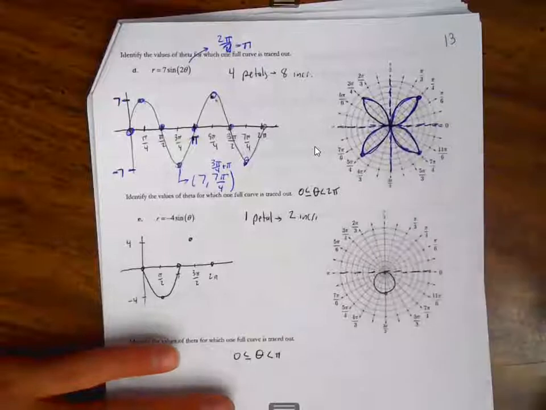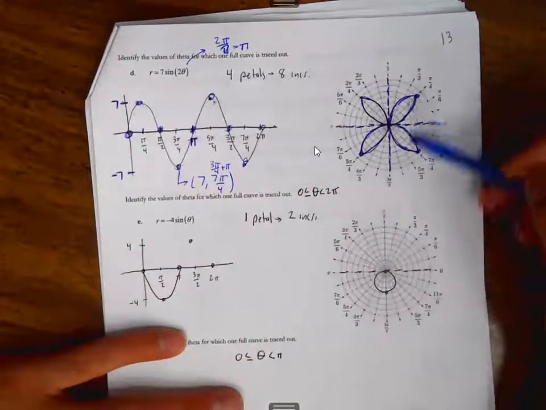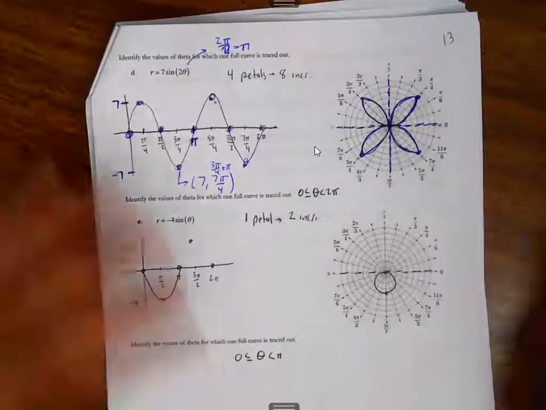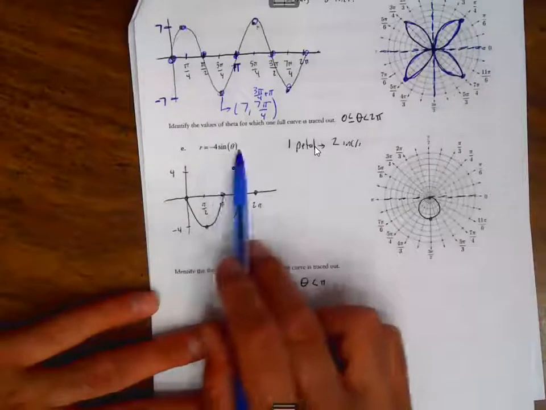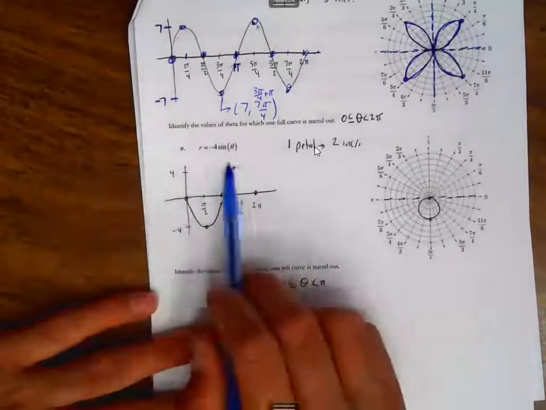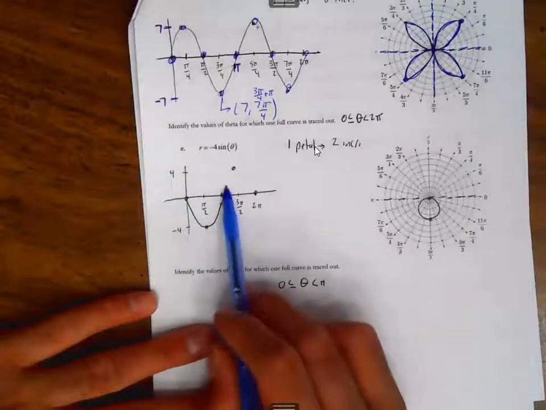2 pi, there's 4 petals. And remember, when n is even for sine, it's going to be symmetric over both axes. All right, so those rules help. And then this one here is just, we did that earlier. That's just a circle tangent to the x-axis, but you can graph it the same way that we did. It's just going to have one circular petal.